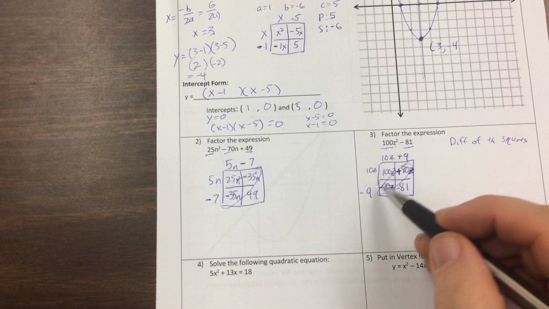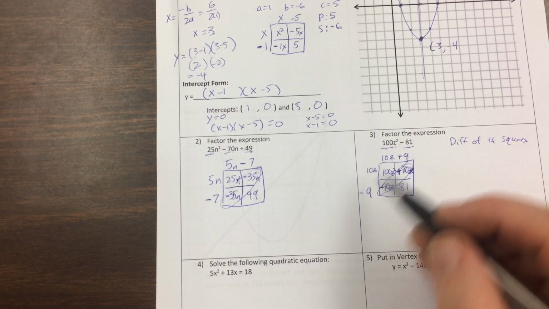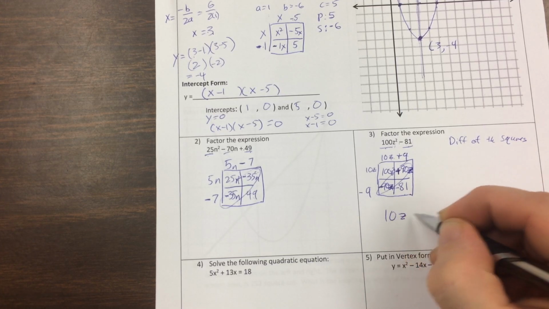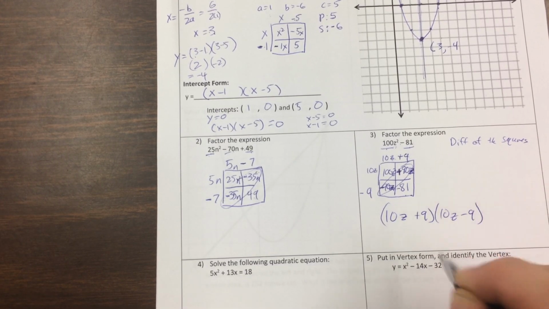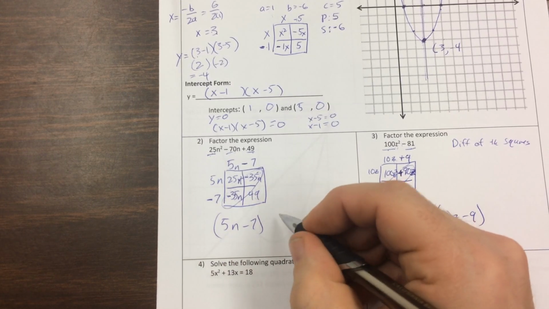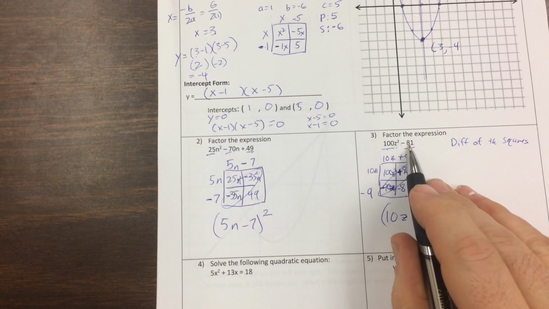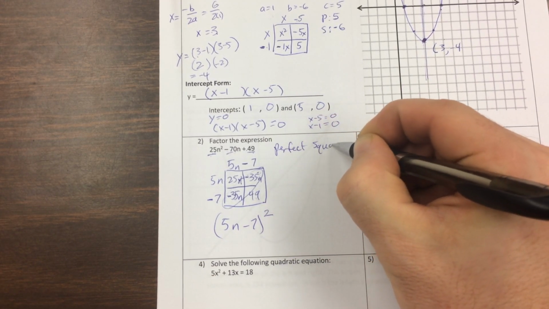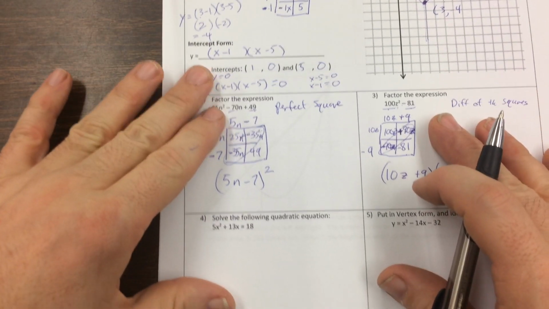Because one's positive and one's negative, when you put something like this into the box, those middle terms cancel out. So this becomes (10z + 9)(10z - 9). That's the difference of squares. This is (5n - 7) squared, a perfect square trinomial. Perfect square trinomial, difference of squares. Okay, those are the special cases.